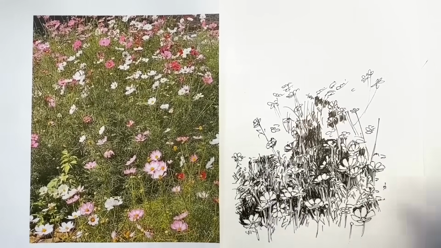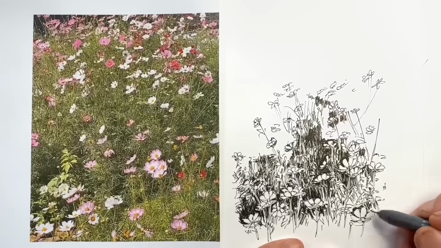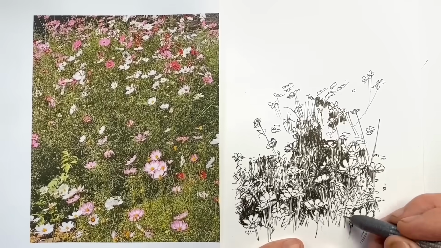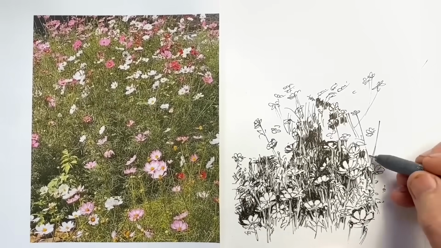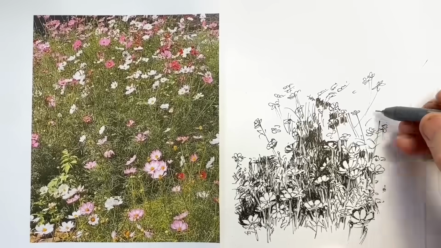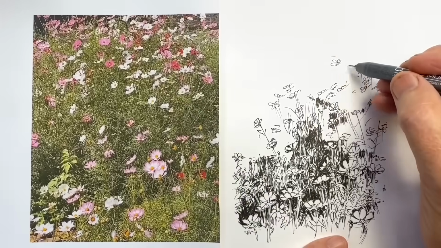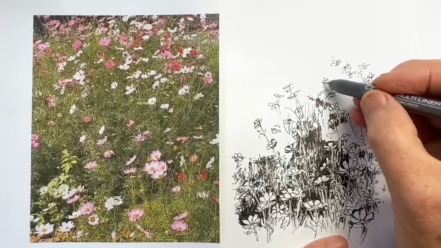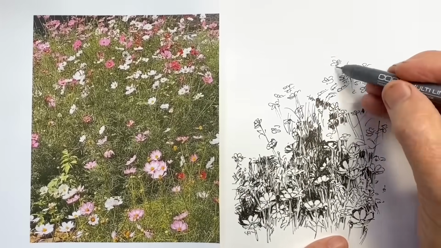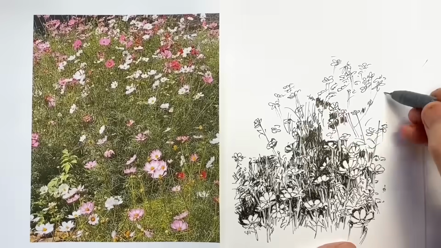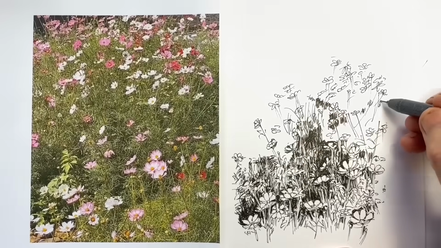These are cosmos. It's actually not in a field, it's in our front yard. I've planted a tangle of them to hide an area where I need to do some landscaping, but haven't had a chance yet. So these are just making a colourful alternative to dirt and weeds. But I'm drawing the flowers and the buds and some stalks, and then I have to put the tangle in between. Now this will be the challenge.